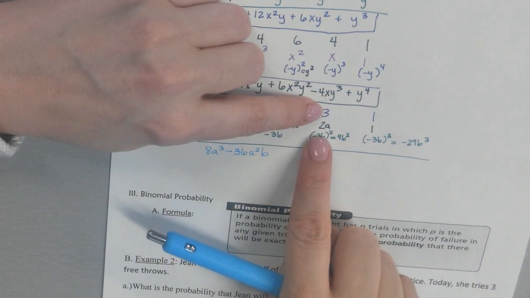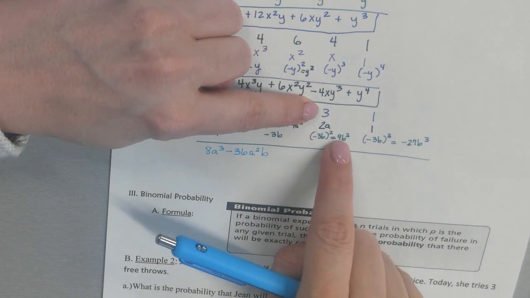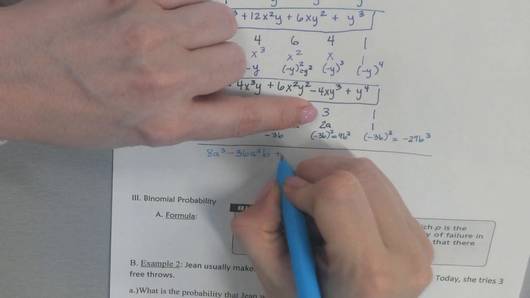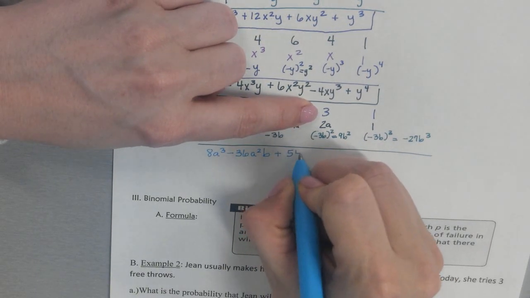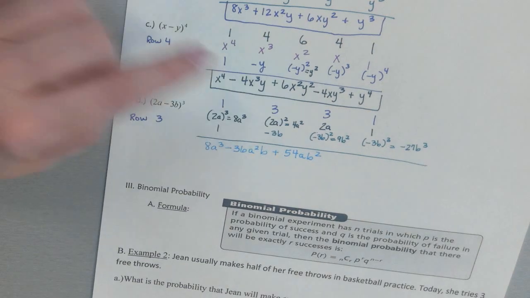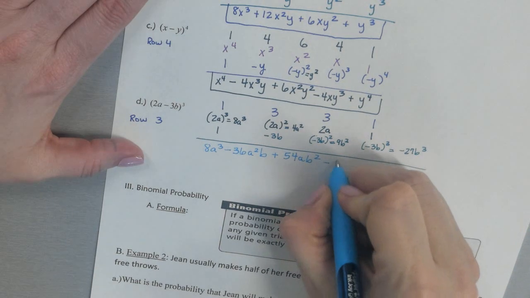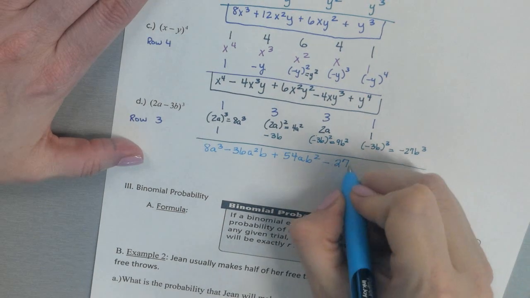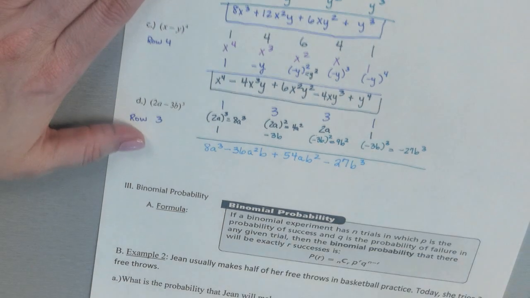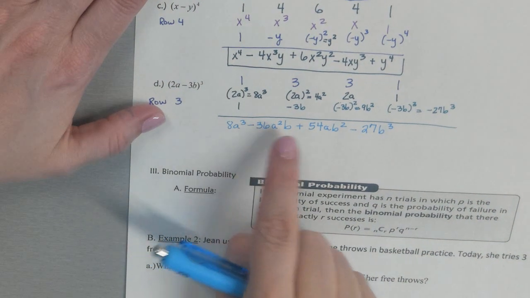Okay, and then for this one, we do 3 times 2, which is 6. Multiply that by 9, that is 54. And then the last one is just the negative 27b cubed. Okay, so this is another time that alternates. Positive, negative, positive, negative.